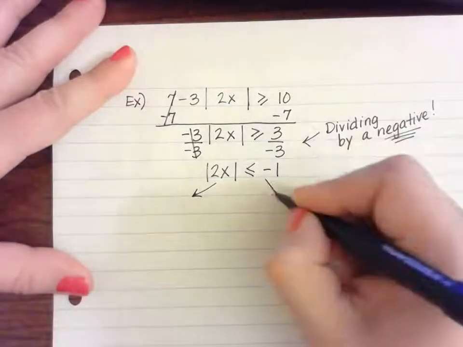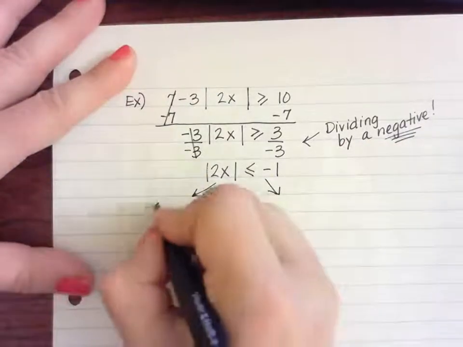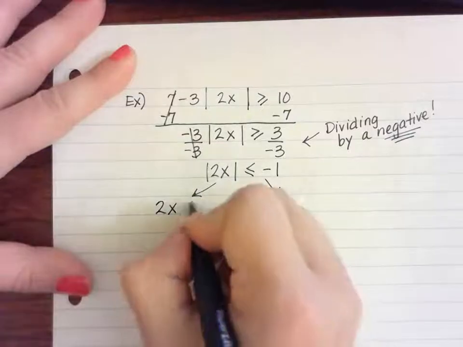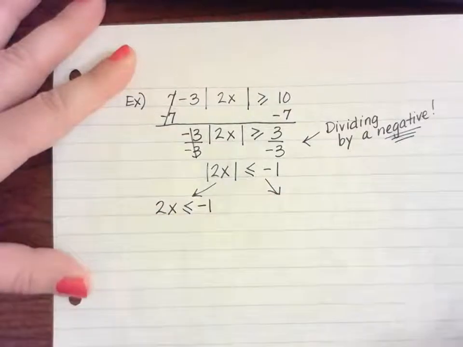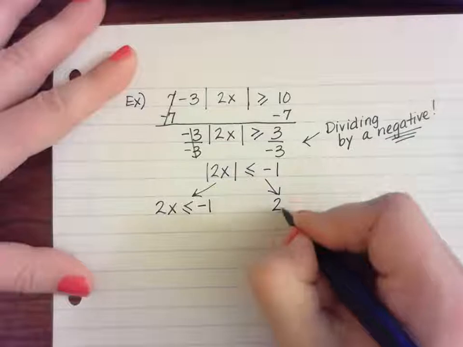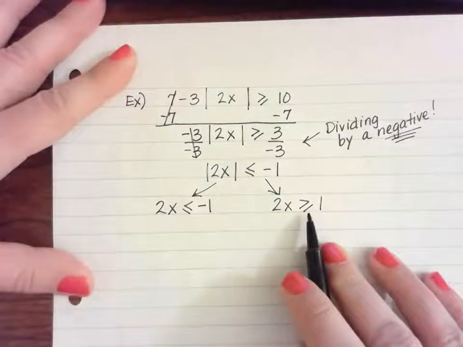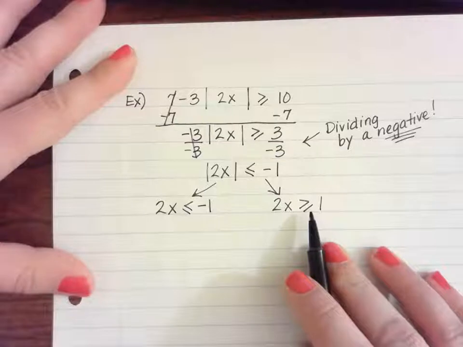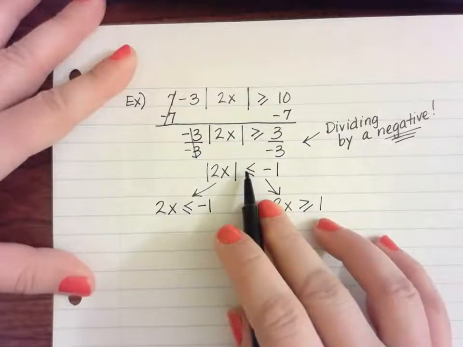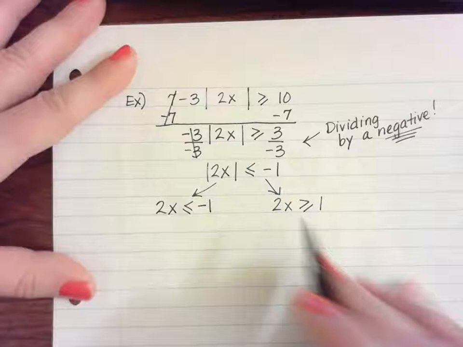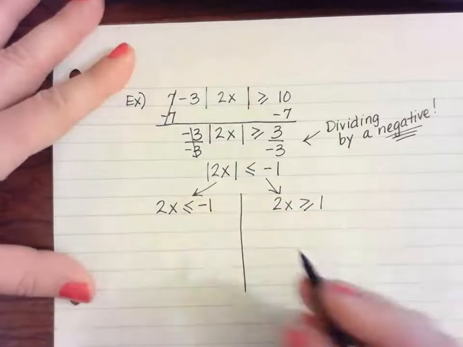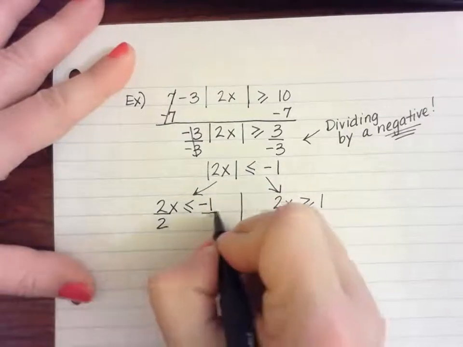Now I make my two equations. One equation is 2x less than or equal to negative 1. The other equation is 2x is greater than or equal to positive 1. So I had to flip it again. This is like one of those where you've got to double flip here. We flipped it for this, and then we flip it again for the second equation. All right, now we're going to divide by 2 on both sides.